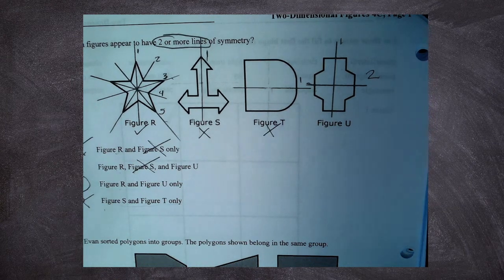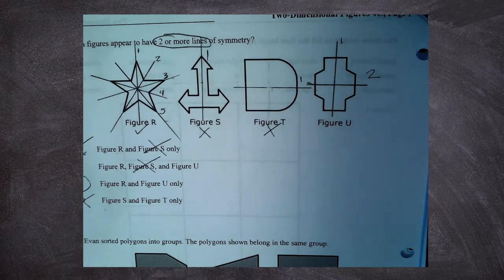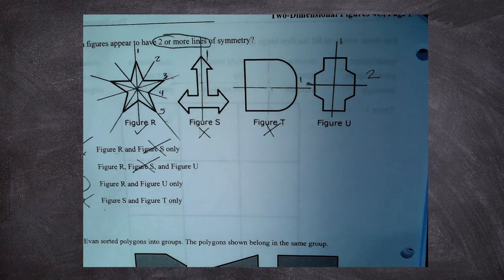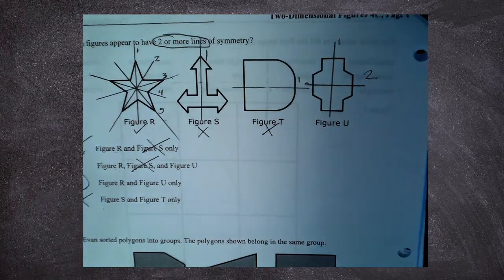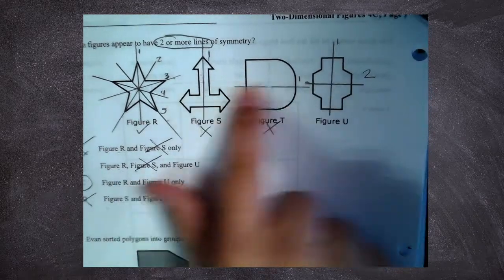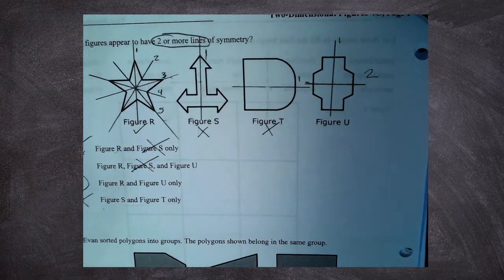Now, something you can do if you're ever not sure: if you draw a line on a shape and you're trying to decide and you go, oh, I don't know if it has symmetry or not, I don't know if it's the same or not, here's what I want you to do. I'm going to use figure D as an example. Okay? So I draw my line here. And I go, oh, you know what? I don't know if it's a line of symmetry.